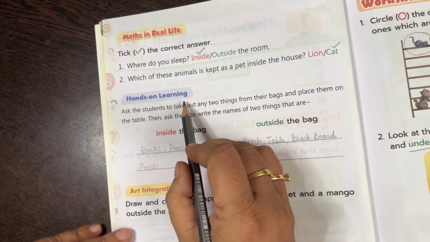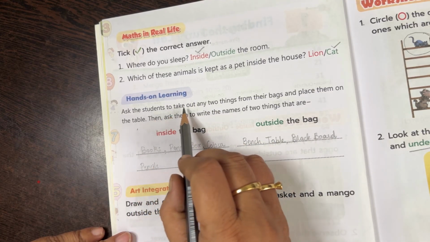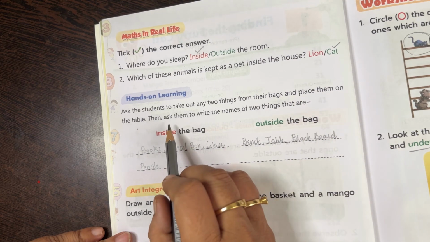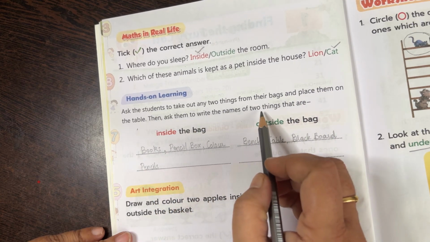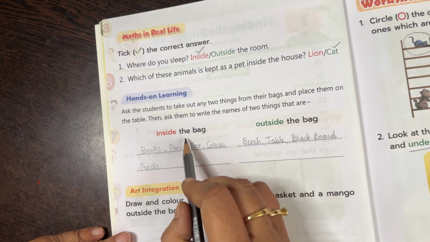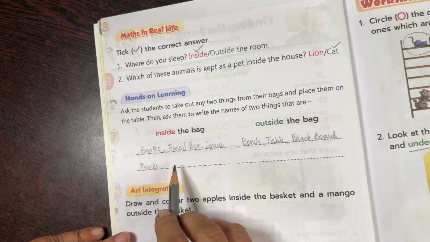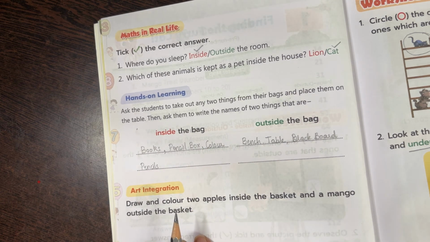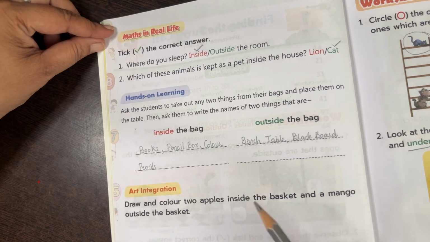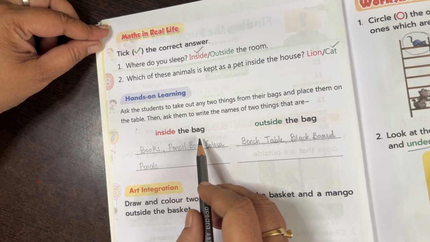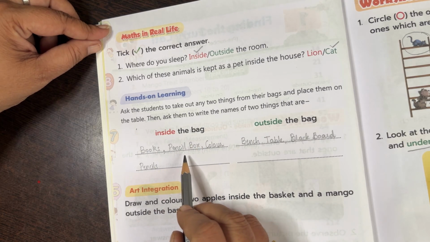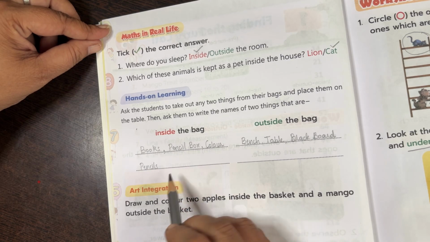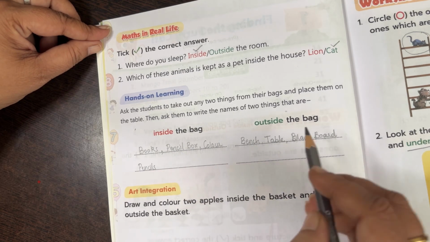So, hands-on learning. Ask the students to take out any two things from their bags and place them on the table. Then ask them to write the names of two things that are inside the bag and outside the bag. Yes, children, I have written here. See, when you take out the bag in the class or at home, what do you usually see inside the bag? Books, pencil box, color pencils. Each side I have given 3 examples, children. You can write it down.